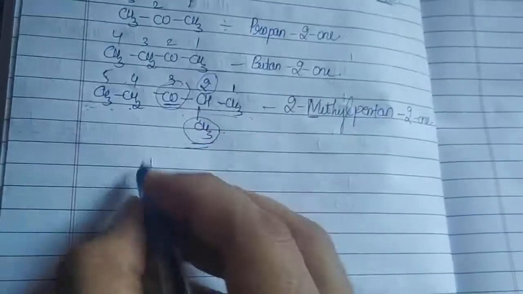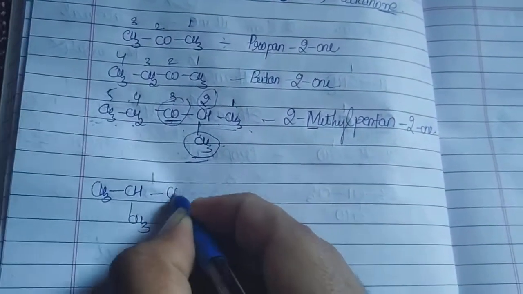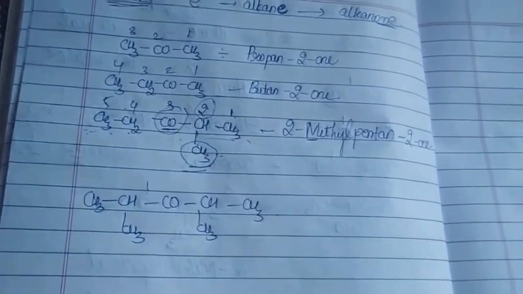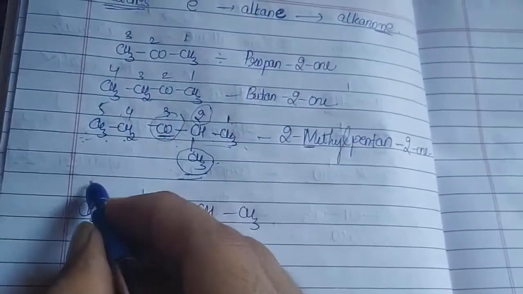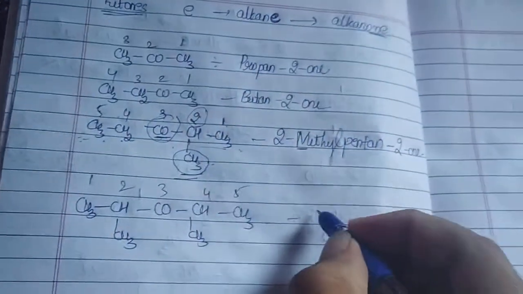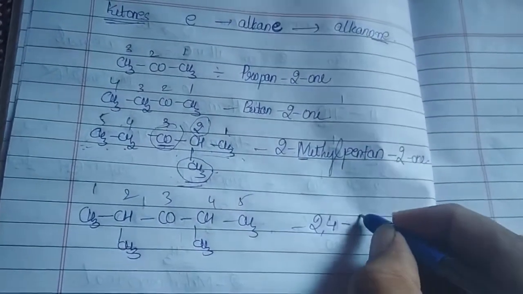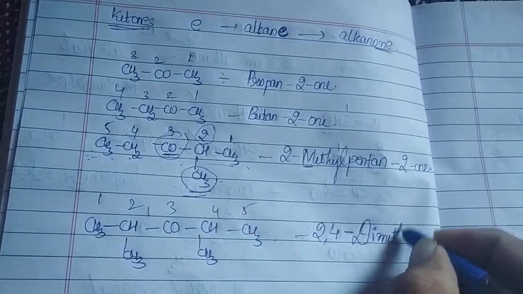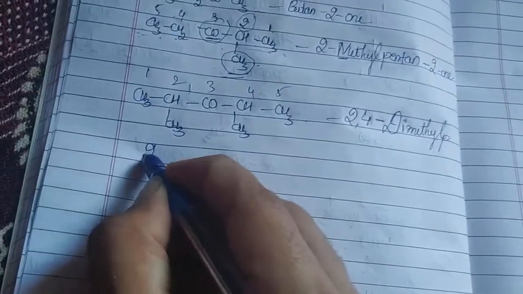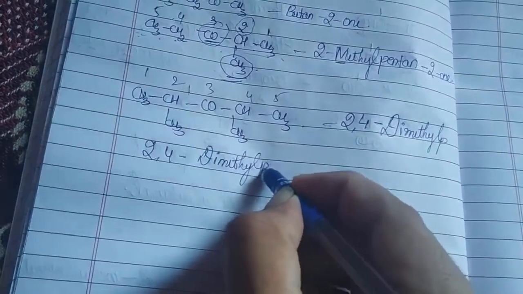Okay. Now let us take now two substituents: CH3, CH, CH3, CO, CH, CH3, CH3. Of course, here no problem. Either way you can just do 1, 2, 3, 4 and 5. Yes. So what is the name of this compound? Very good. First comes the prefix 2, 4. Then there are two substituents of similar groups. So dimethyl, 2,4-dimethylpentane. I should have written it in one word. Sorry. 2,4-dimethyl. Then comes your pent.